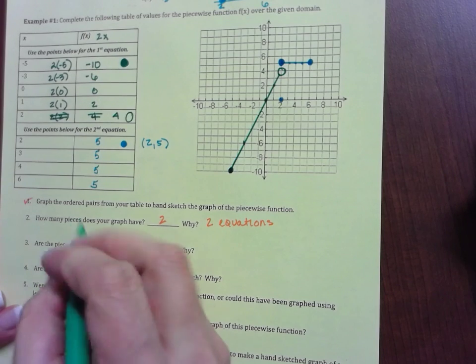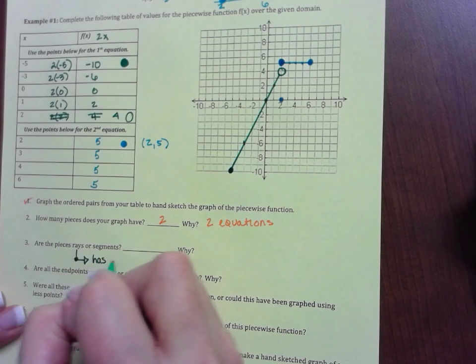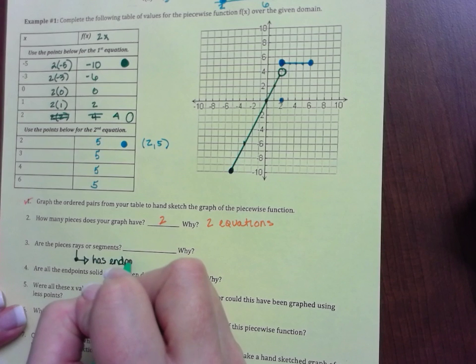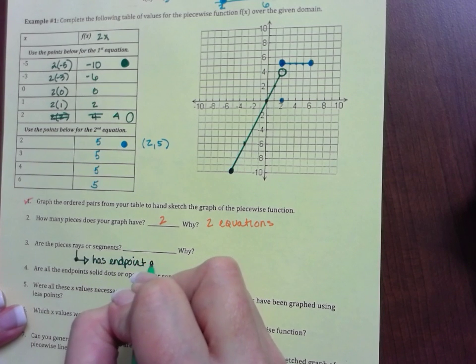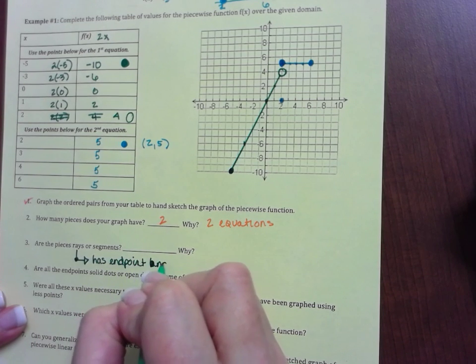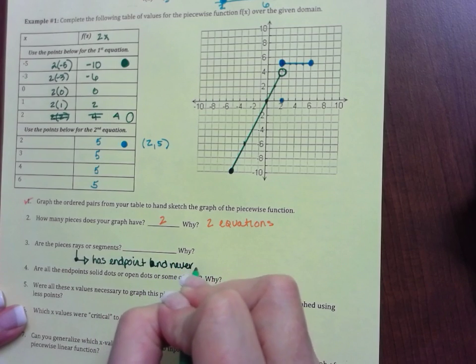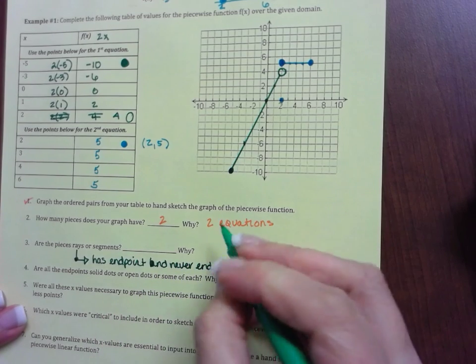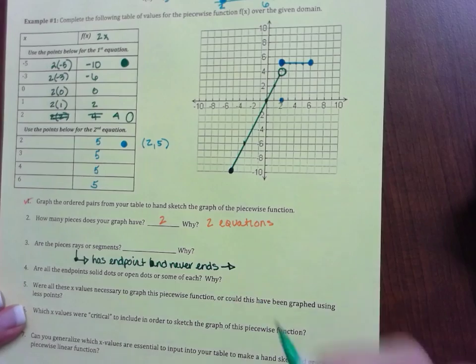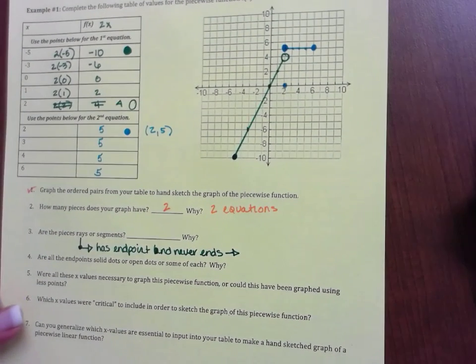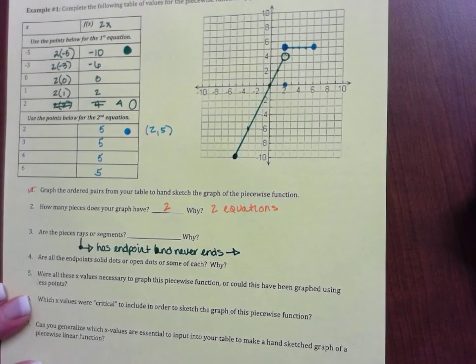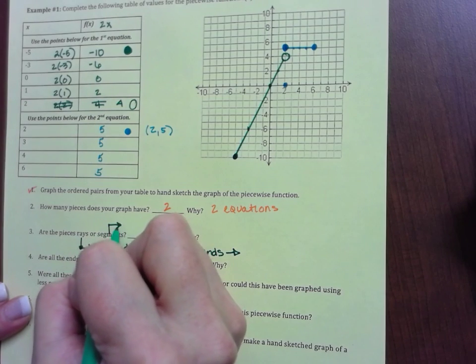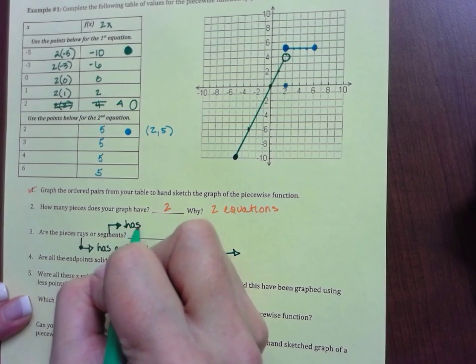Okay, so the ray is basically that right here. It has an endpoint and never ends, so it has the arrow on the other end. Perfect. So then what's a segment? It has 2 endpoints. Perfect.